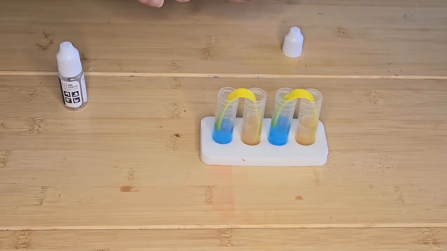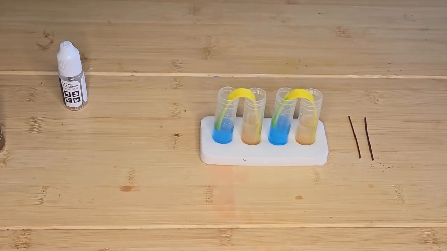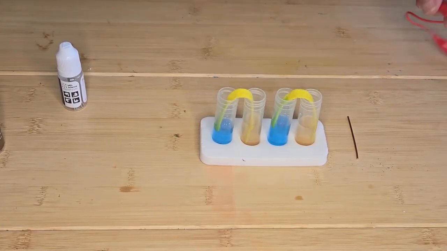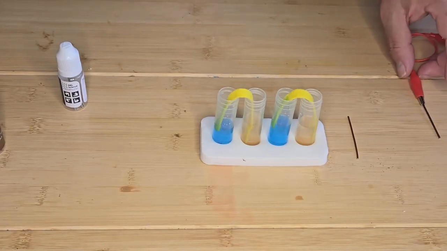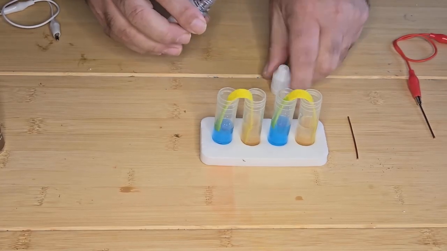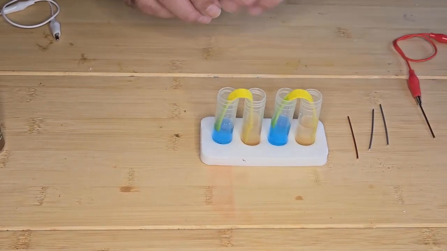So now what I need to do is add electrodes. So I've got 2 copper electrodes. I'm going to attach them like so. One there. And then what I want to do next is get my zinc electrodes. Again, I'm going to use 2 zinc electrodes for this experiment.